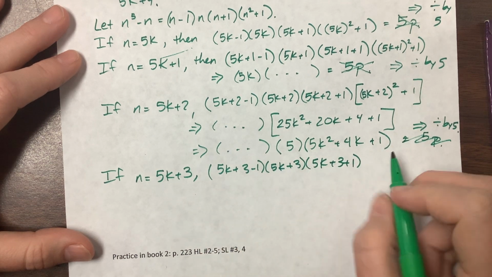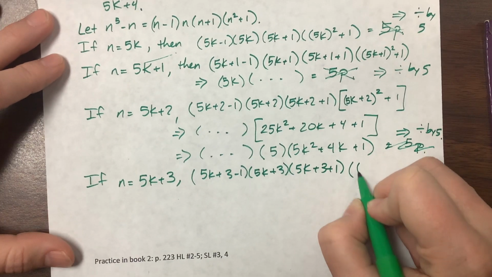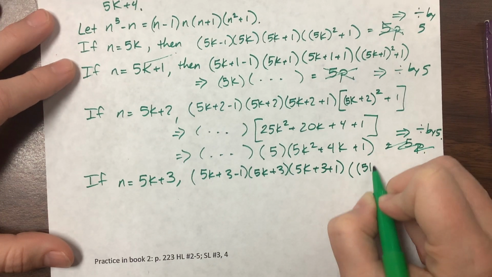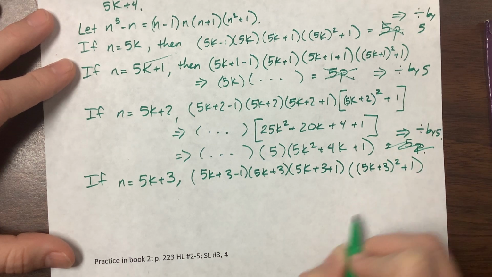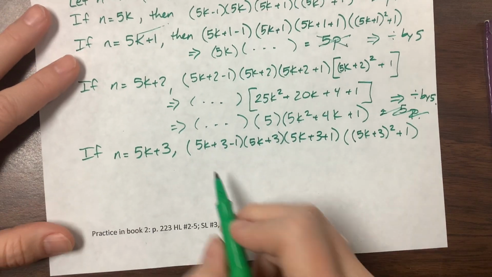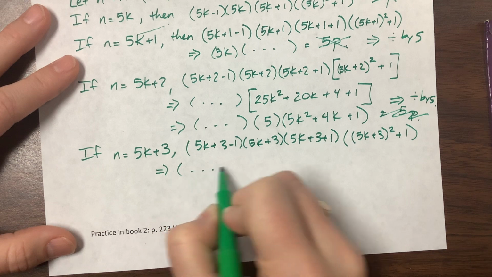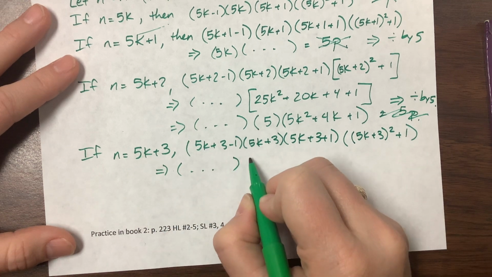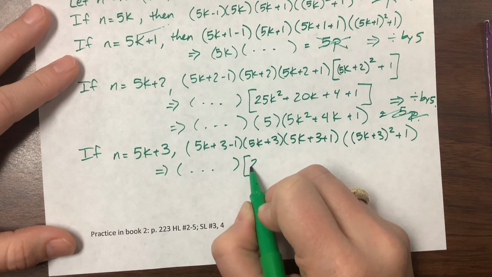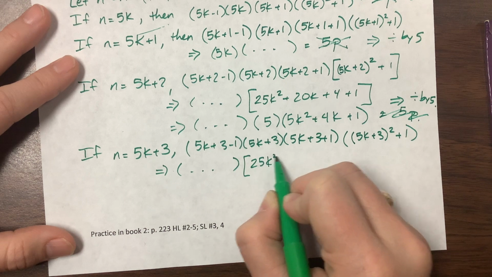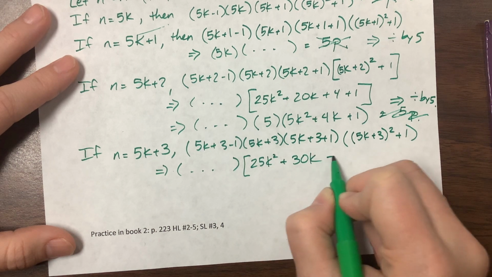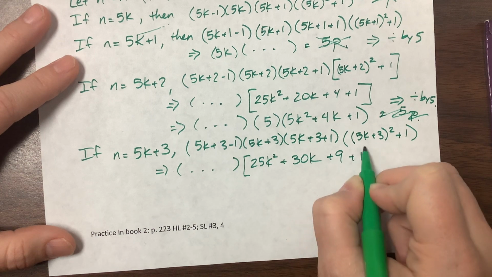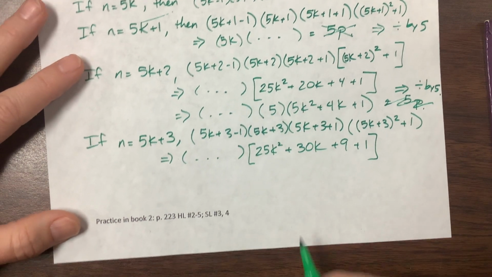Okay, none of these are going to be divisible by 5, so the hope is that this last one, (5k plus 3 squared plus 1), would imply all of this that maybe I should write out, times 25k squared plus 30k plus 9 plus 1. Oh, good, 9 plus 1 is 10, that's divisible by 5.